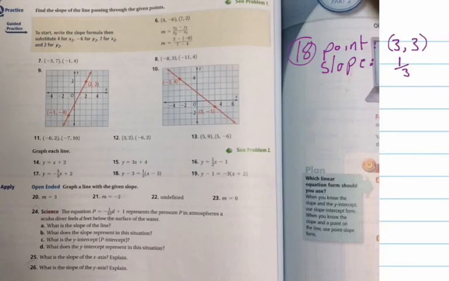Questions or repeats on number 18? Some of you guys are still working. I'll give you a little bit of time.